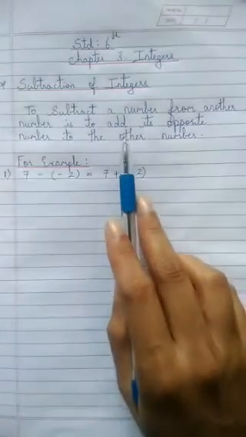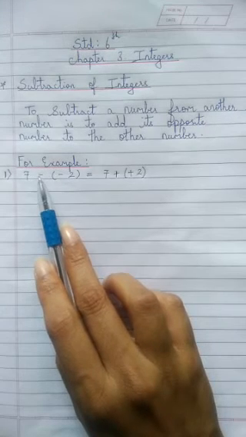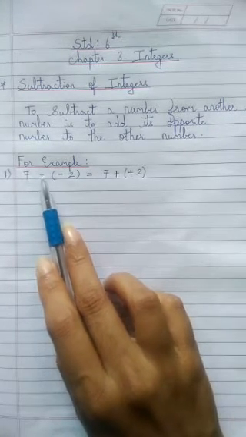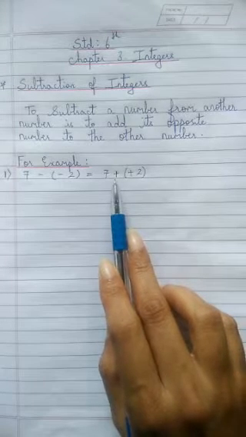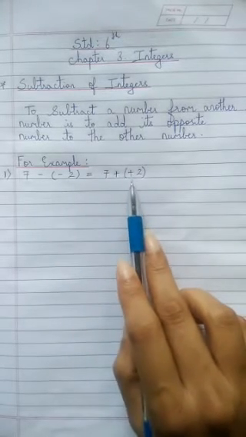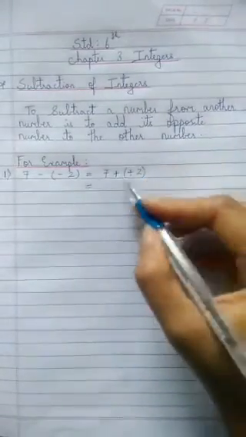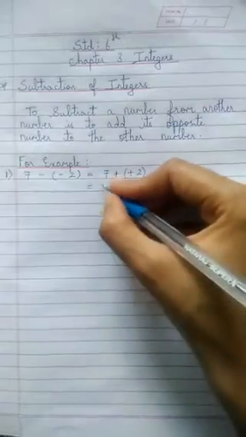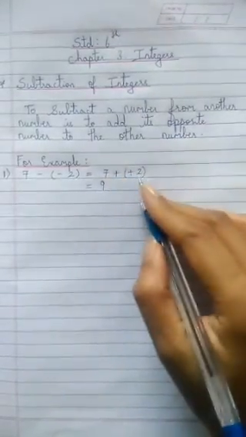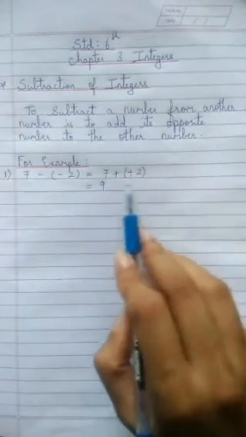So as per the rule, we have written 7 as it is. Subtraction of integers we are doing. Subtraction we are converting to addition, and when you are converting it into addition you are writing the opposite of the next number, that is minus 2, you are writing it as plus 2, and now you will solve it. This is equal to 7 plus 2, 9, and since all the numbers were positive, the sign remains positive. Even if we don't write the positive sign, it is understood that 9 is positive. Now this is as per the rule mentioned in the textbook.